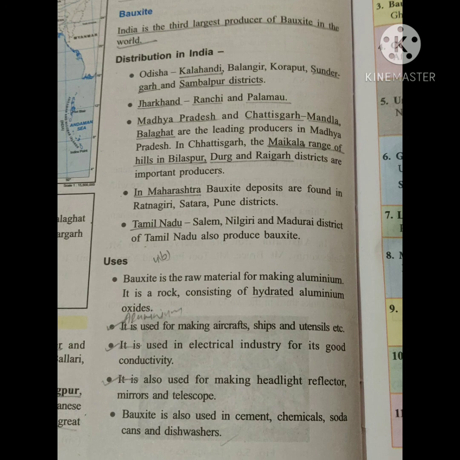Renewable resources are those resources which can be replenished naturally, or they can be renewed naturally in a short period of time. For example, solar energy, wind energy, water energy, biomass, etc. Other is non-renewable resources of energy which cannot be renewed in a short period, or it takes millions of years to form again.